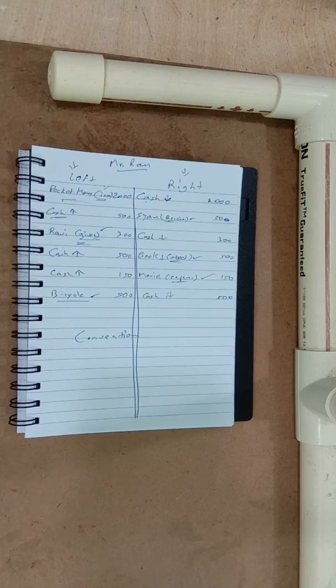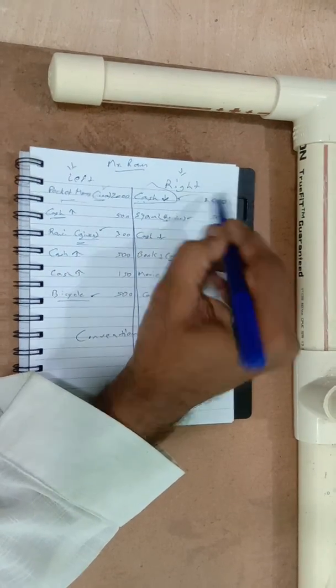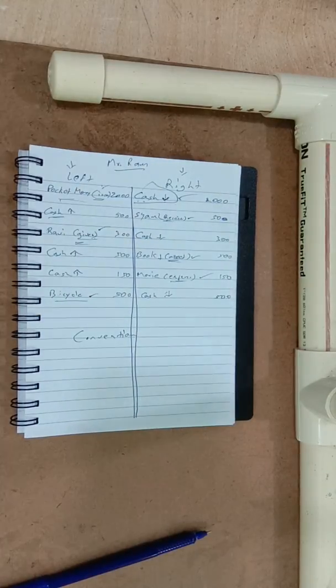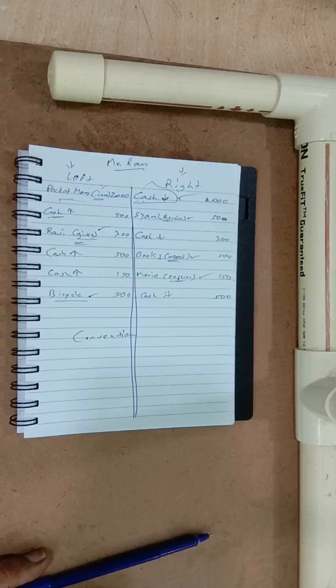What is that one decision that we have made in the beginning of the session? To write cash here. So this necessitates all other rules or all other entries in this book of account. Hope you understood the concept.